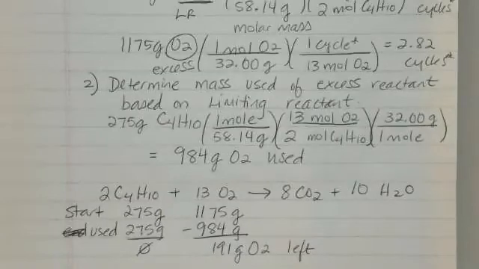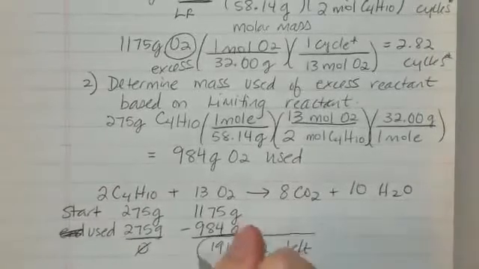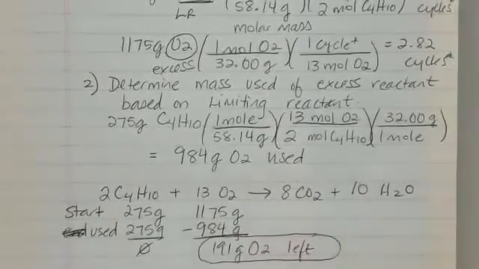After all that, it only took a page, right? So when the question said what mass of excess reactant was left, that's what we were looking for here. That's the mass that was left.